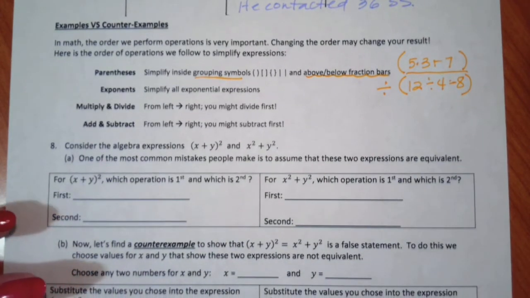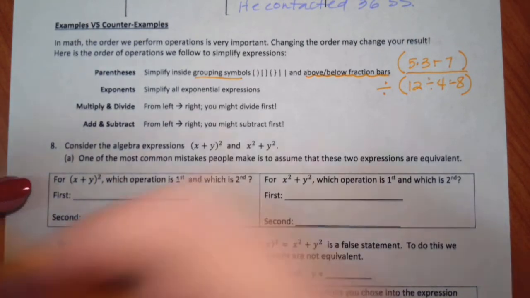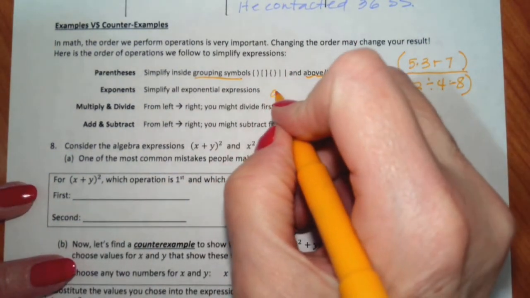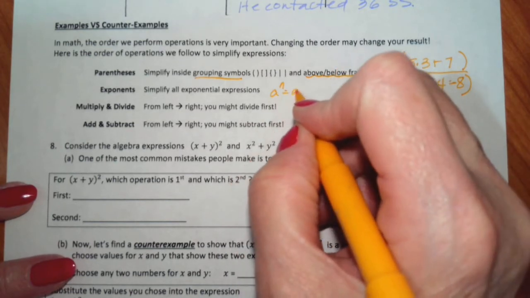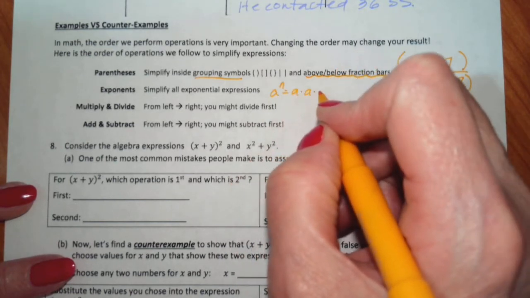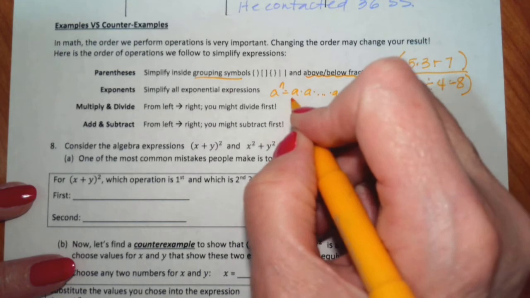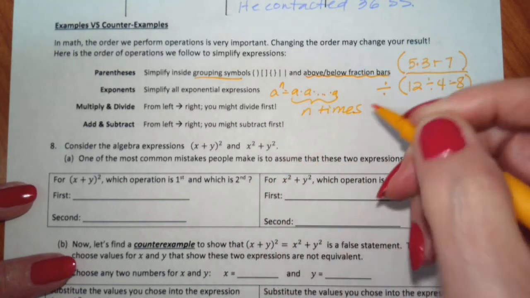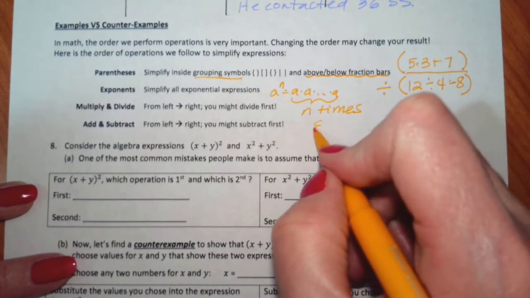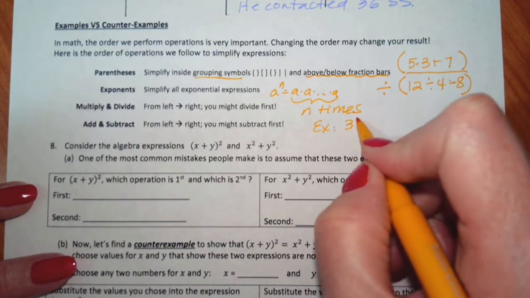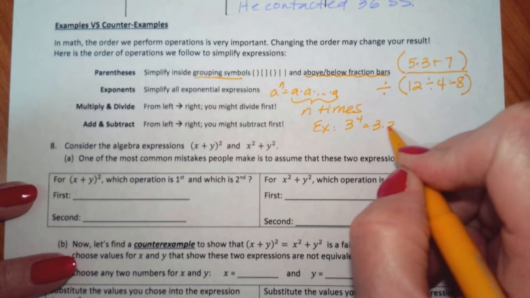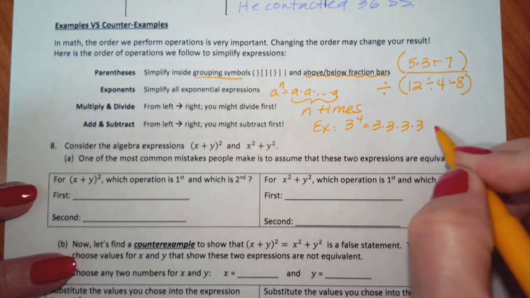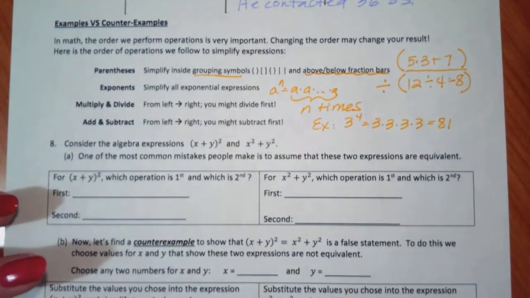Okay, so for the exponents, you want to simplify them first. You know what taking it to a power is. Remember that a to the n is a times itself n times. So for example, 3 to the 4th is 3 times 3 times 3 times 3, which is 81.